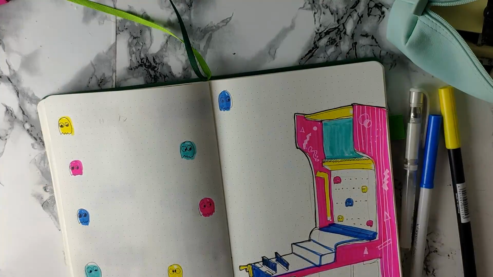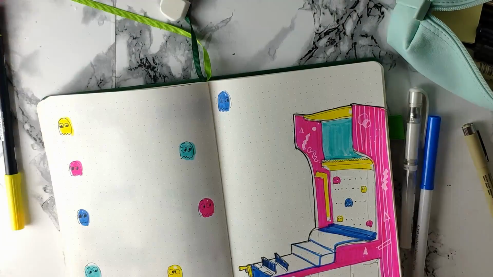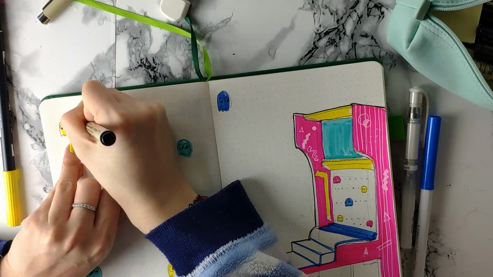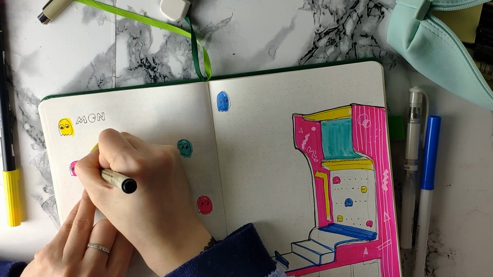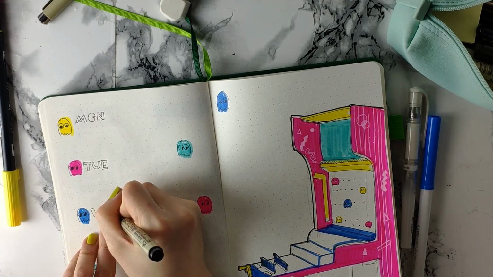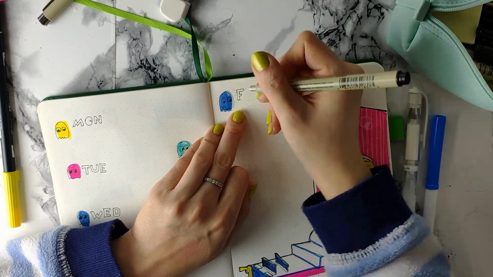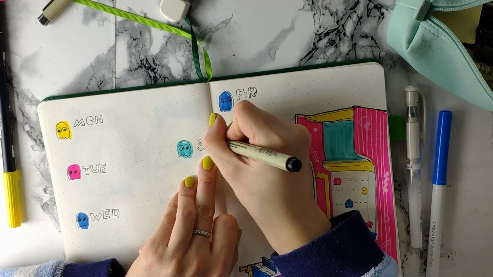Then you can see I am trying to draw different kinds of, I don't know what you call it in English, it's kind of like a ghost. It's very cute, like floating around, and then I added the dots as division lines.